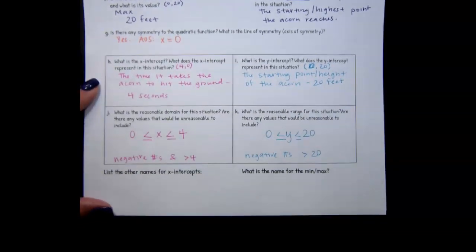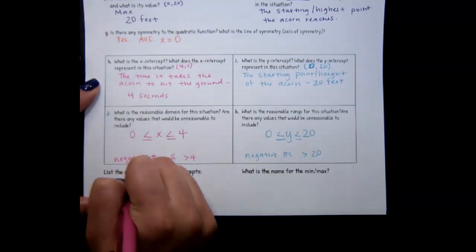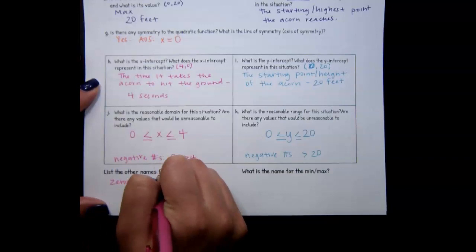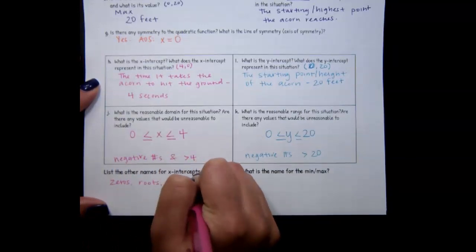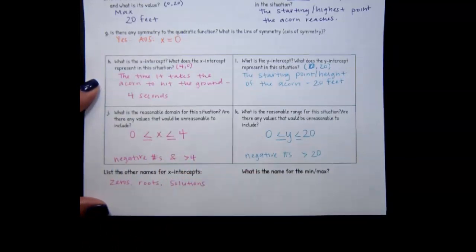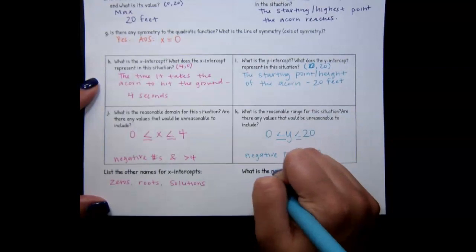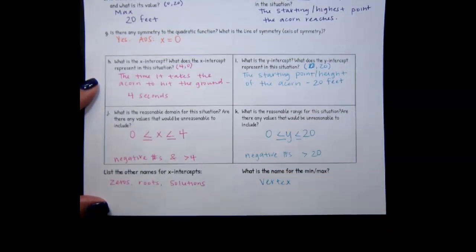A recap from last time. List the other names for the x-intercepts. There were 3 other words. Those 3 words are zeros, roots, and solutions. What is the name of the min or max? I said that a couple of times already. The min or max is always the vertex, that middle point.